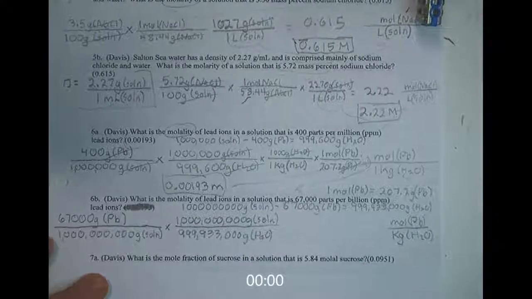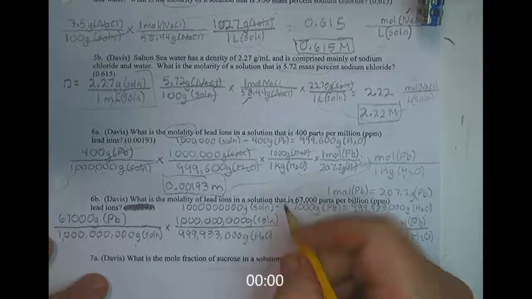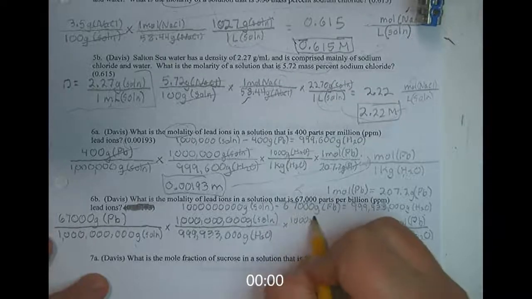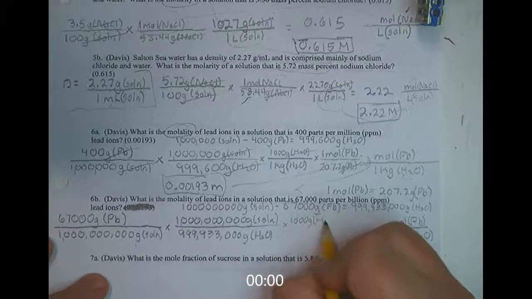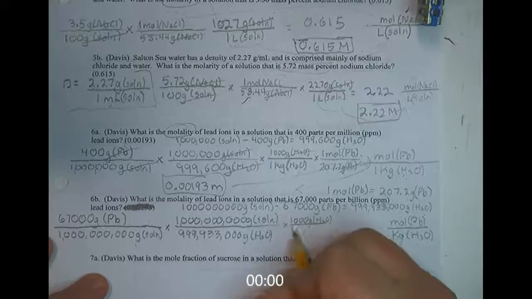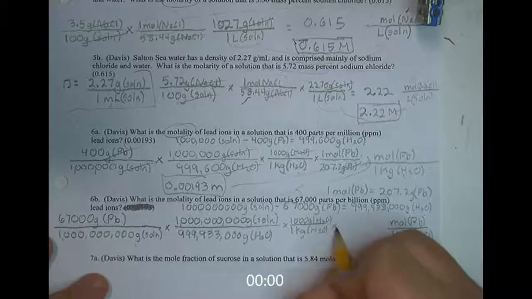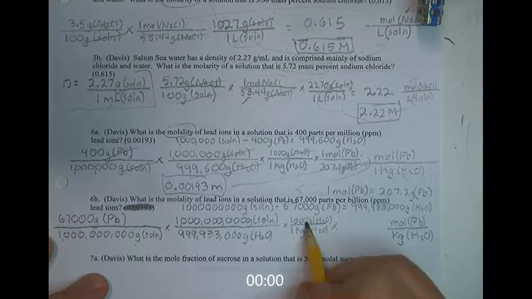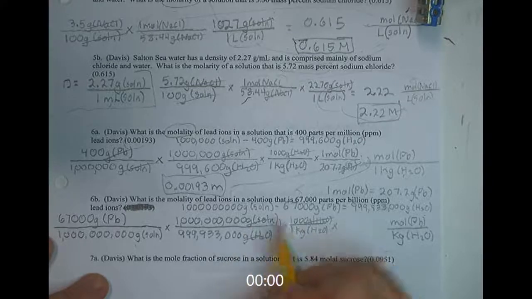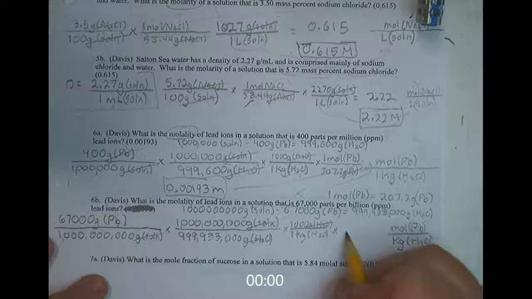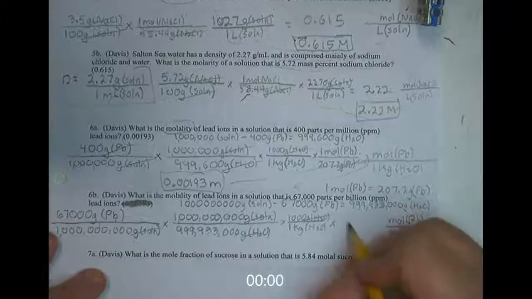Okay. All right, and grams to kilograms, same thing it was before. There's 1,000 grams of water for every 1 kilogram of water. Okay, and finally, so we got the kilograms of water. This cancels with this. Grams of solution, grams of solution. Now we have grams of Pb. We got to get moles of Pb. It's the same conversion we did in the previous problem.